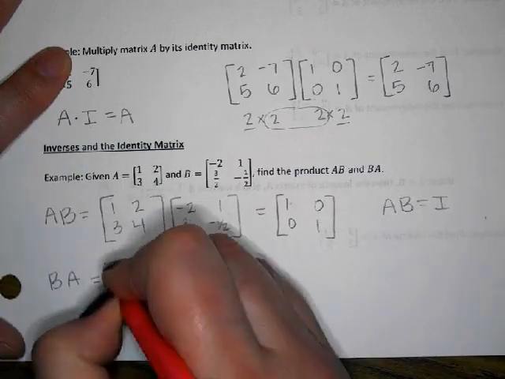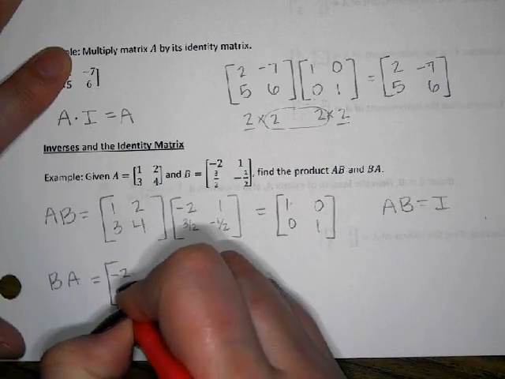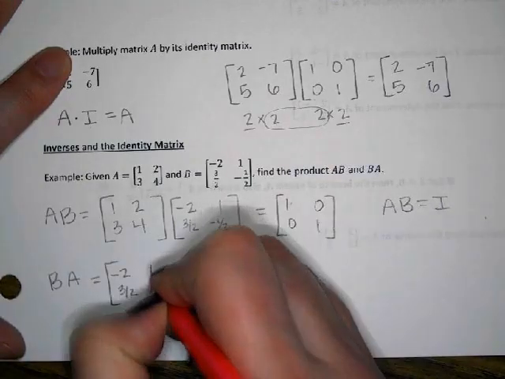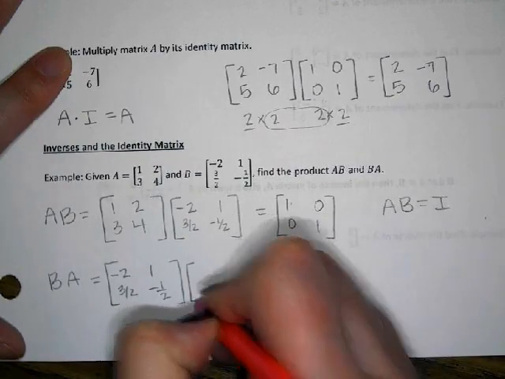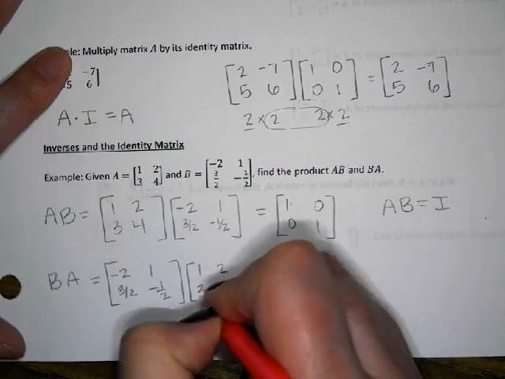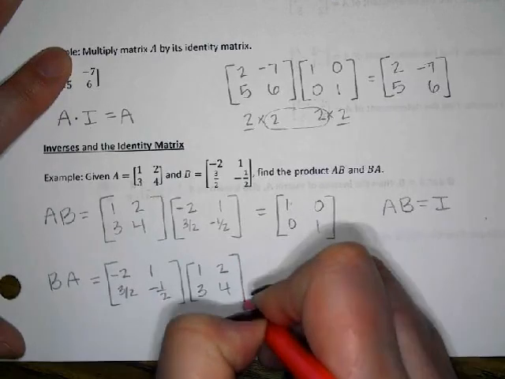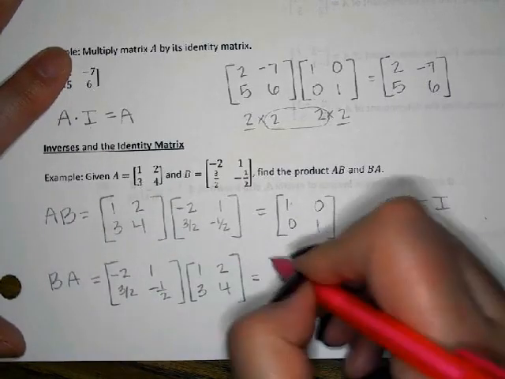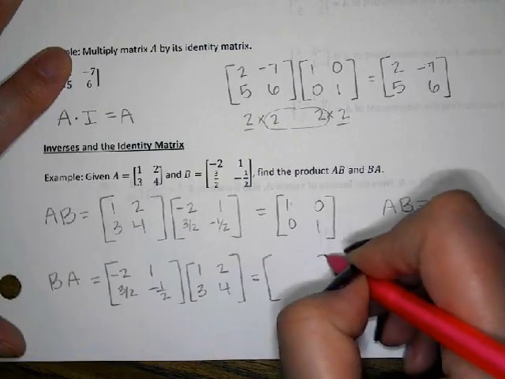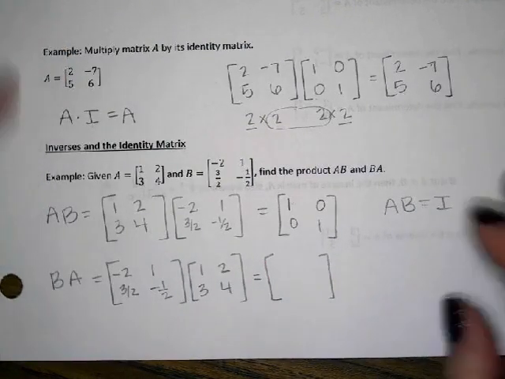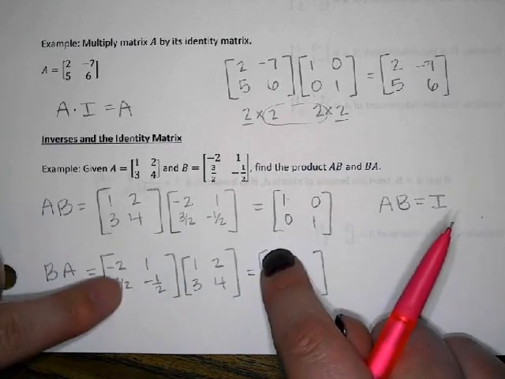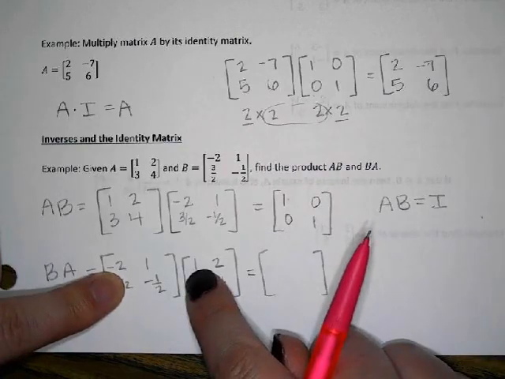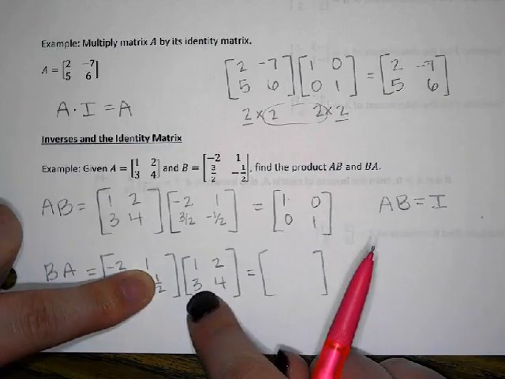So negative 2 times 3 halves, 1, negative 1 half, 1, 2, 3, 4. Okay. All right, so we're in the first row, first column. So negative 2 times 1, negative 2, 1 times 3, 3. So negative 2 and 3 is 1.